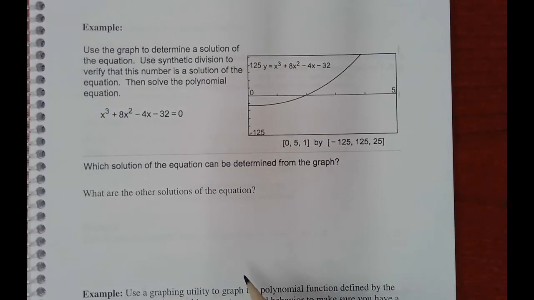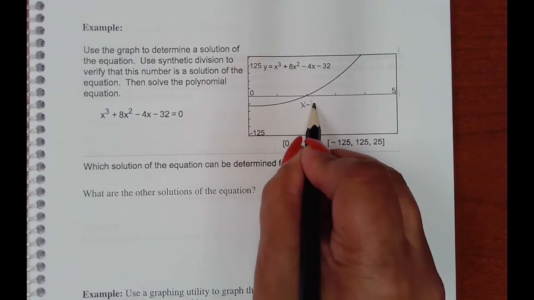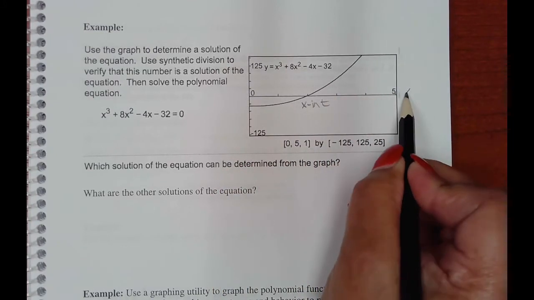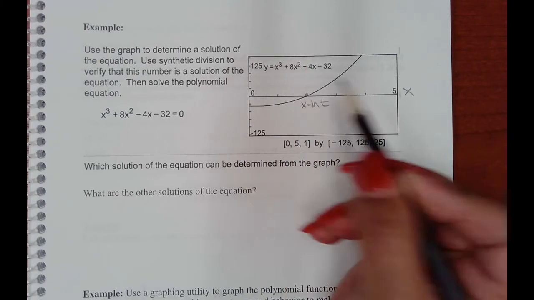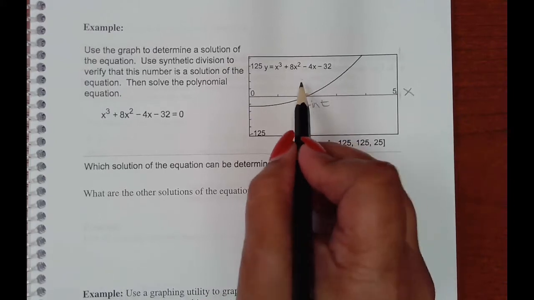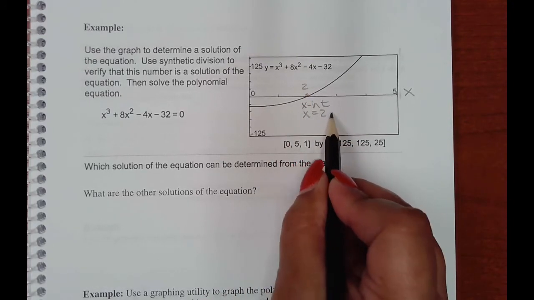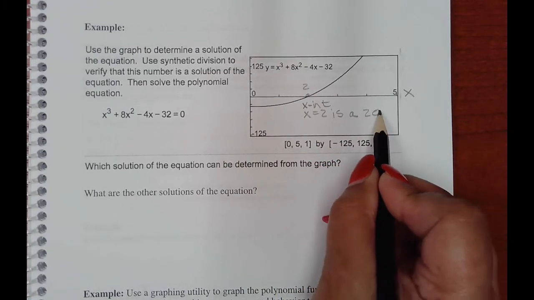And as I said, the solutions are also called x-intercepts. In other words, where the graph hits the x-axis, this is your x-axis, that is a solution, or what we call a 0. So you now know that x equal to 2 is an x-intercept, also known as a 0.